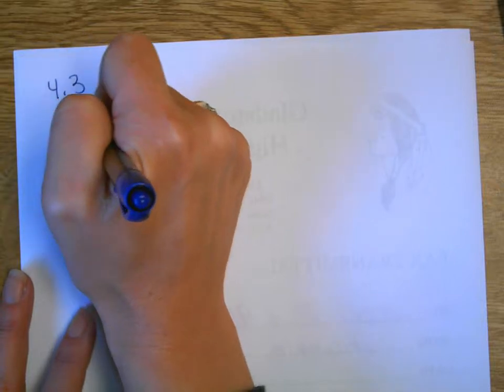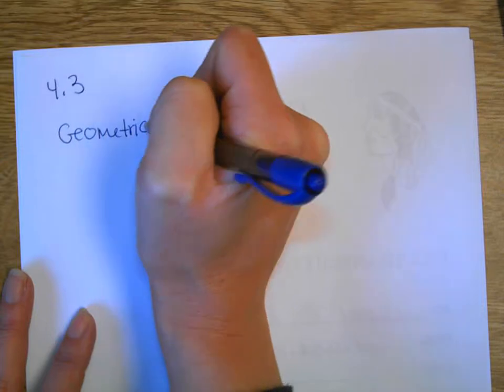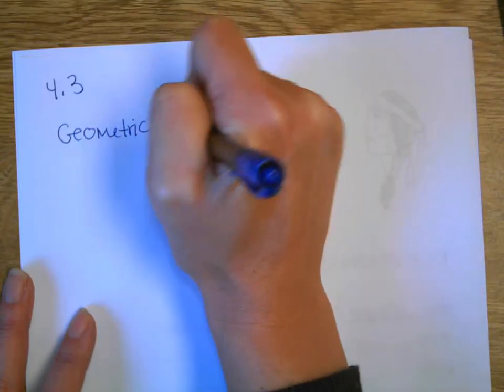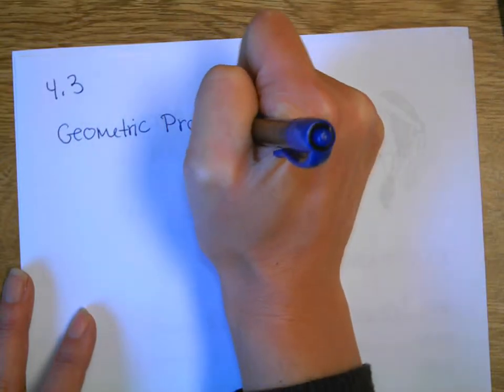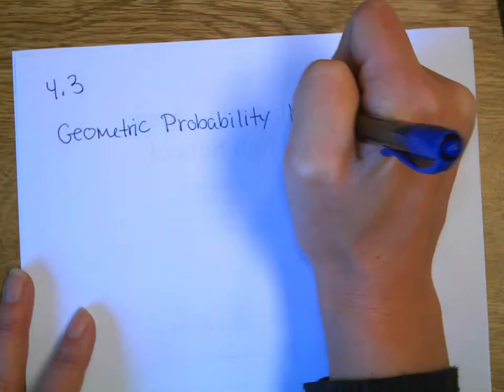4-3. Okay, our first different probability distribution we're going to talk about is the geometric probability distribution.